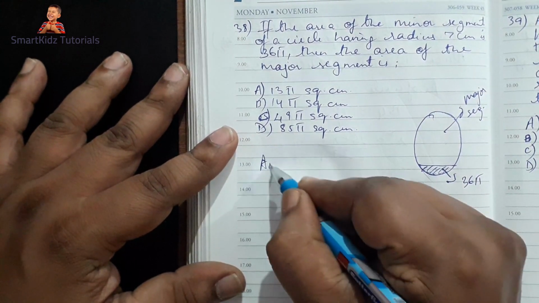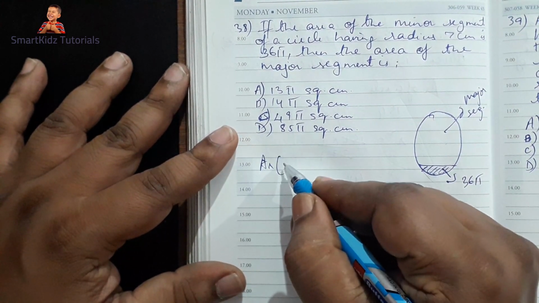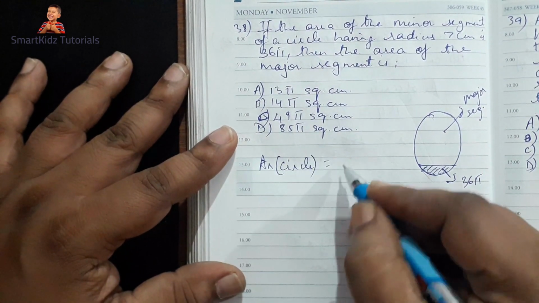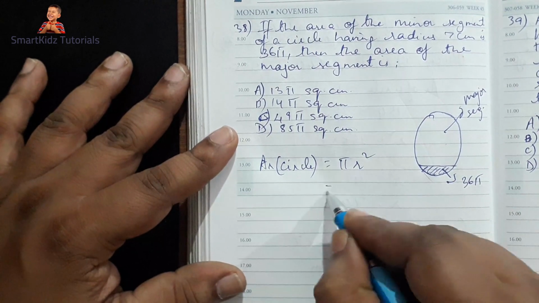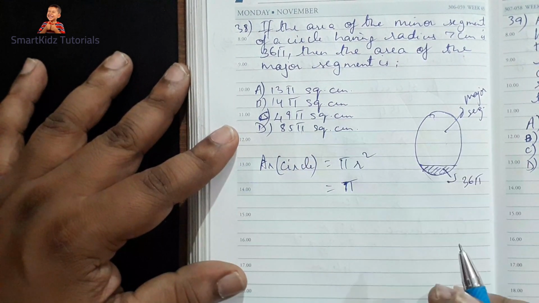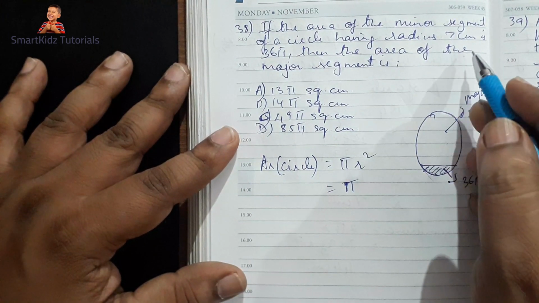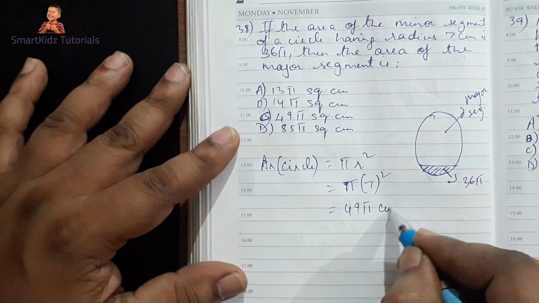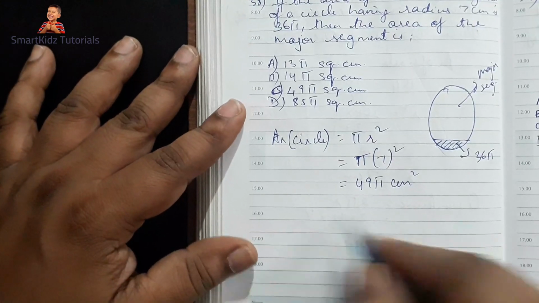So we'll say area of circle is equal to pi r square, and we'll leave the pi the way it is because in our answer also there is pi, and r is given as 7, so we'll take 7 whole square, so that will come to 49 pi square centimeter.